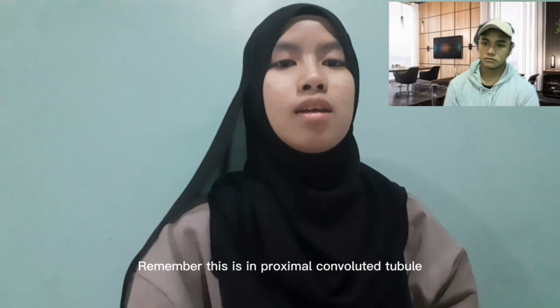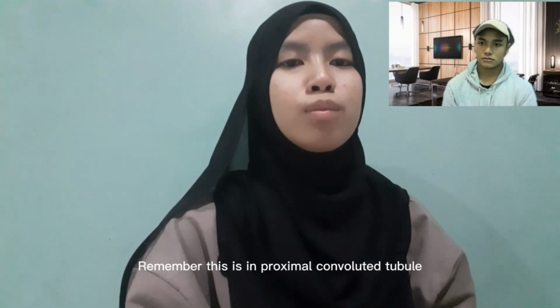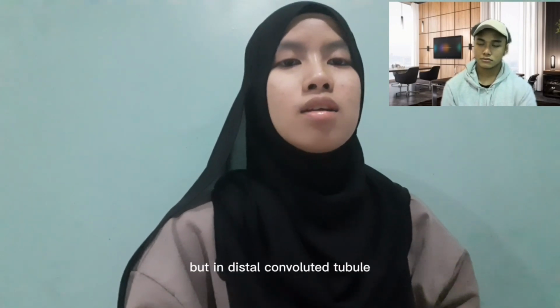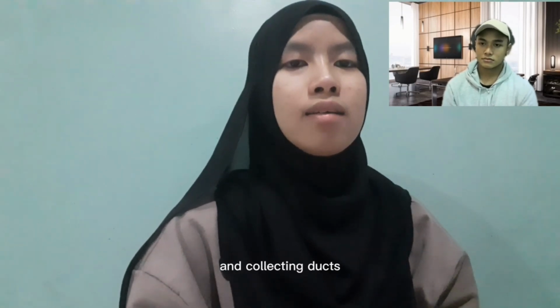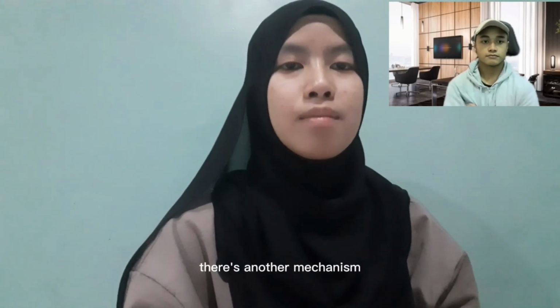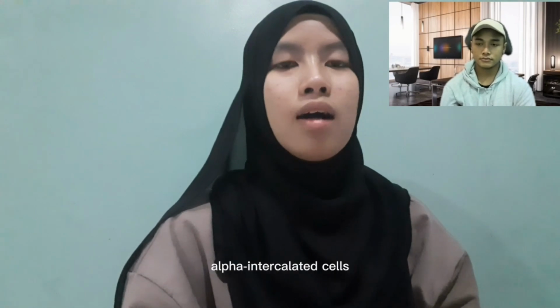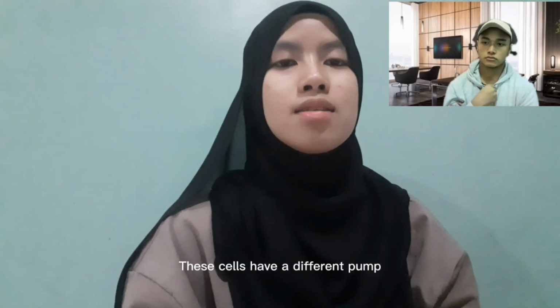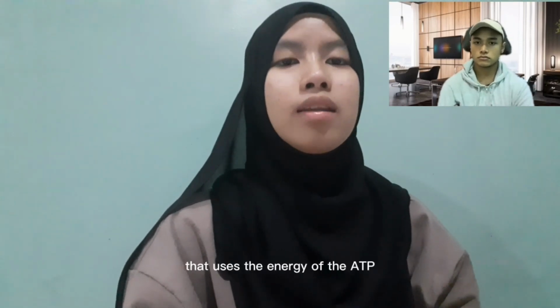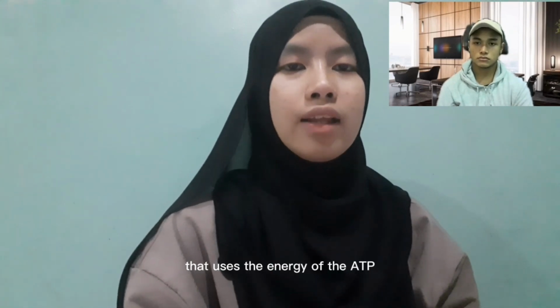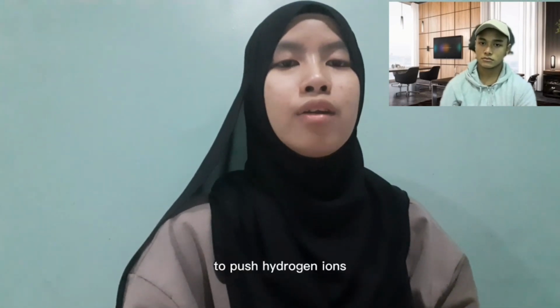Remember, this is in the proximal convoluted tubule, but in the distal convoluted tubule and collecting duct, there's another mechanism that involves alpha intercalated cells. These cells have different pumps that use the energy of ATP to push hydrogen ions into the tubule.